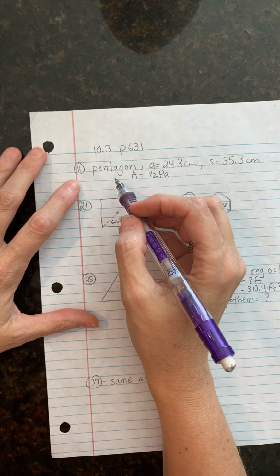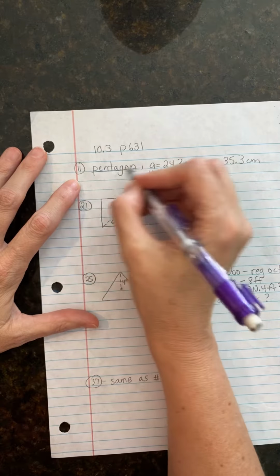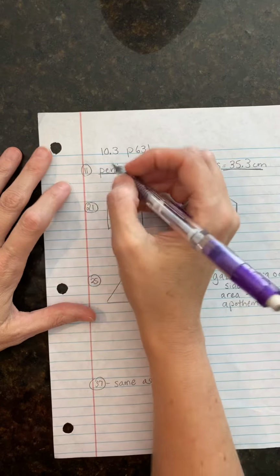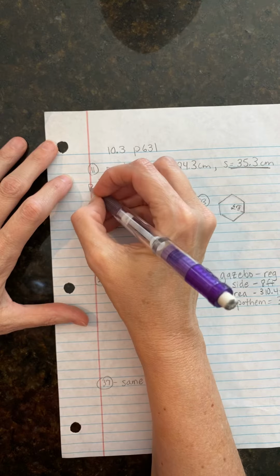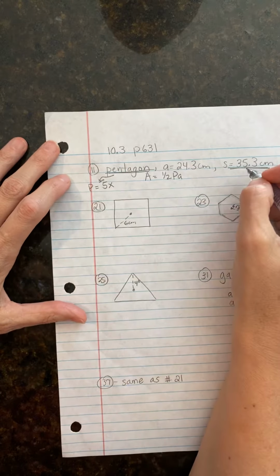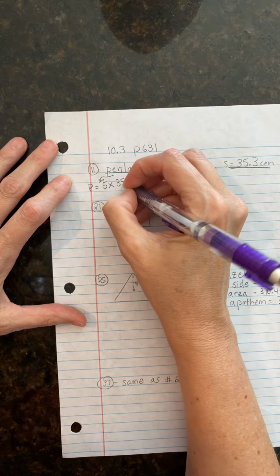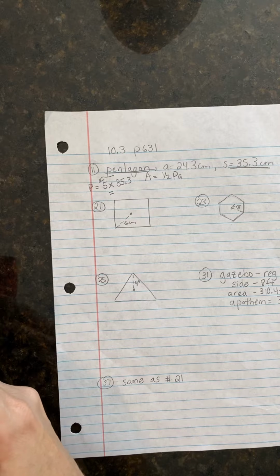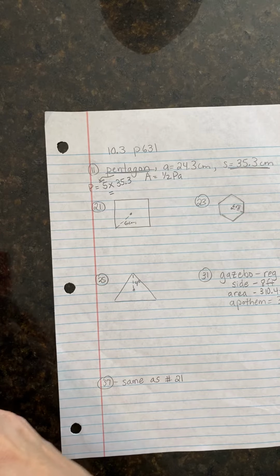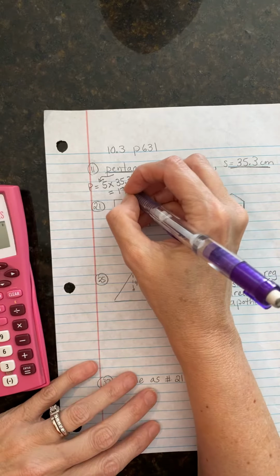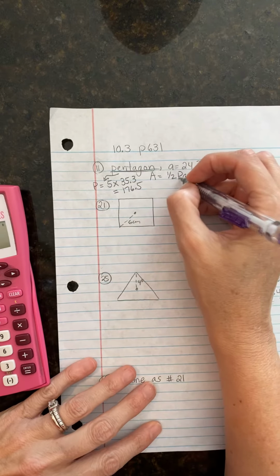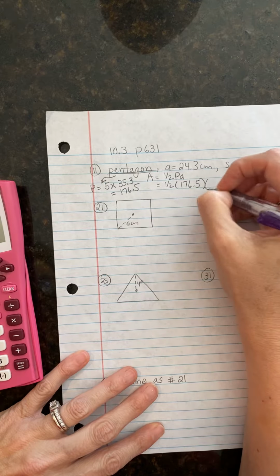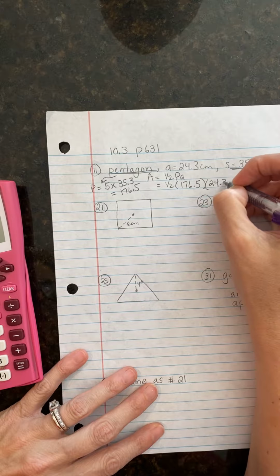They don't give you the perimeter directly, but they tell you it's a pentagon, which has 5 sides, and the side length is 35.3. So the perimeter is going to be 5 sides times how long the side is, 35.3. And then 5 times 35.3 gives you 176.5. And so I'm going to plug that in for P: 1/2 times 176.5. And then the apothem was given to you, 24.3.